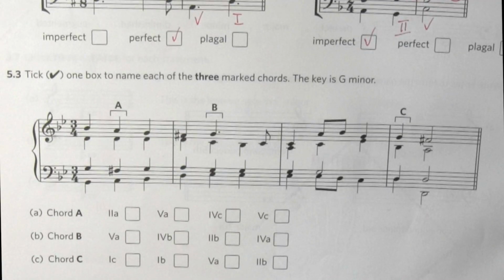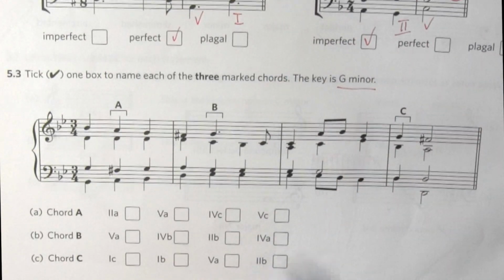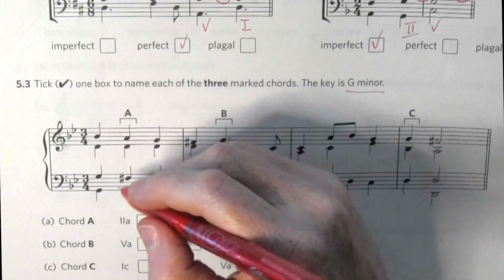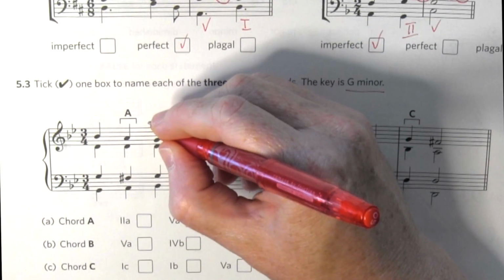Question 3. In this question, we need to do the same as above. The key is given, but we also need to identify which inversion we are in. Okay, so first of all, the names of the notes. This is the bass clef. We've got, I'll write them here.